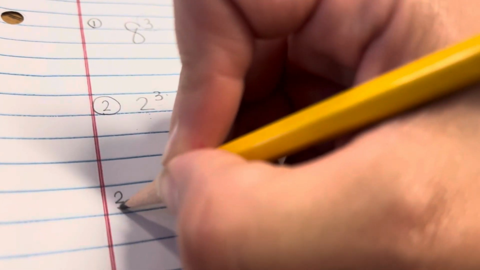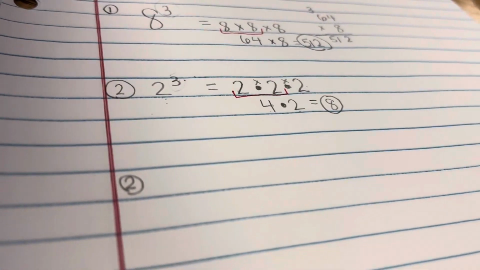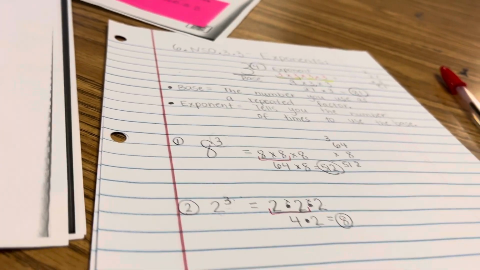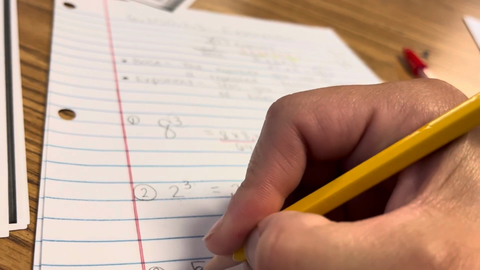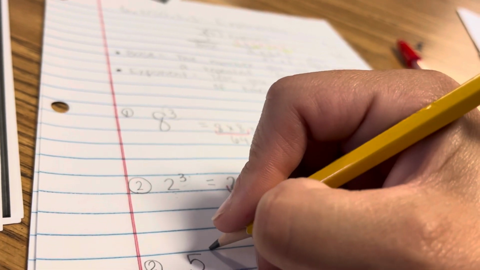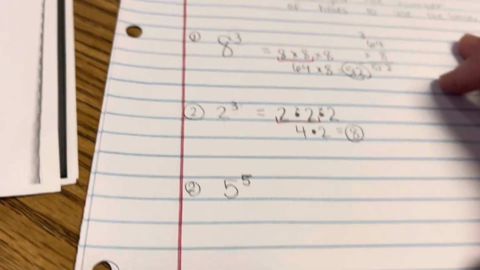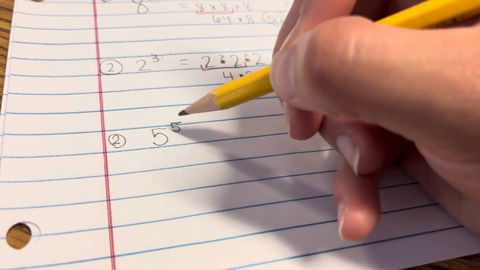I'm going to walk us through maybe a few more. Let's say they give us 5 to the 5th power. So your exponent's 5, your base is 5. So 5 to the power of 5 or 5 to the 5th power.